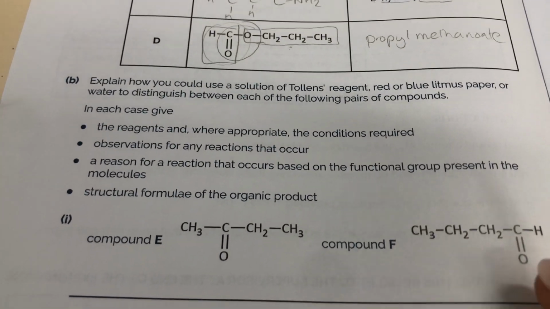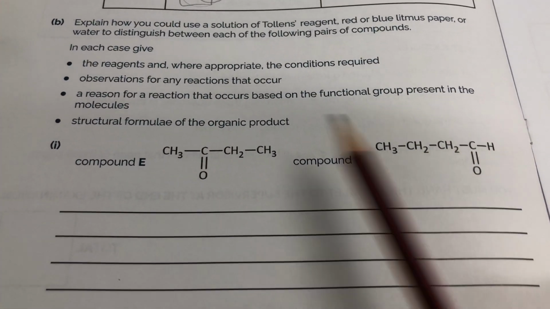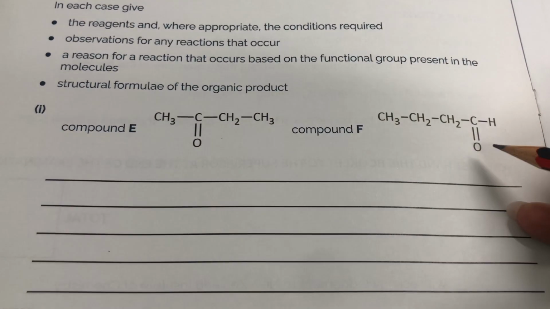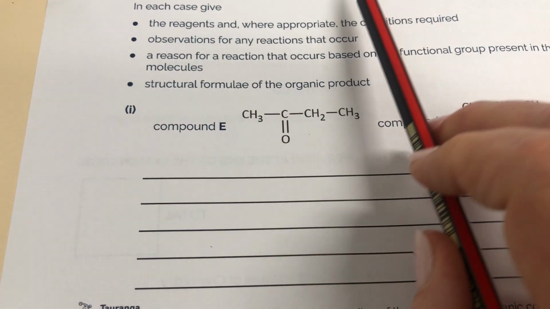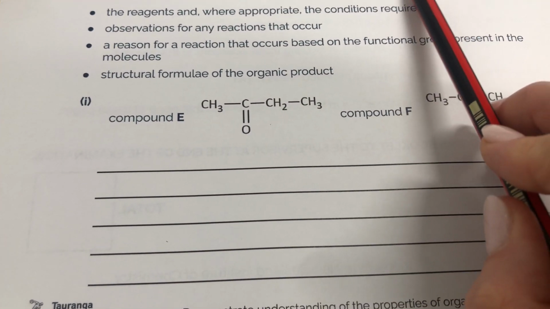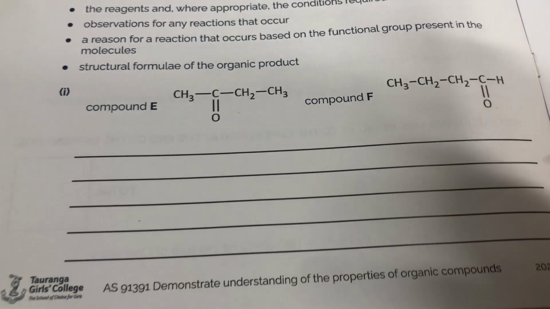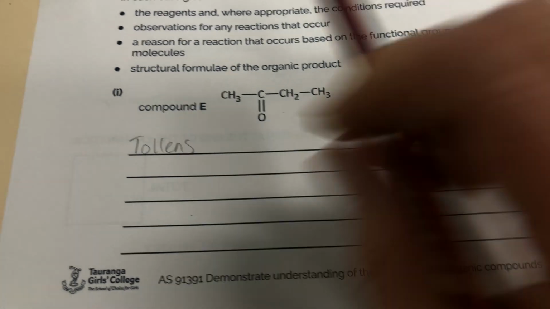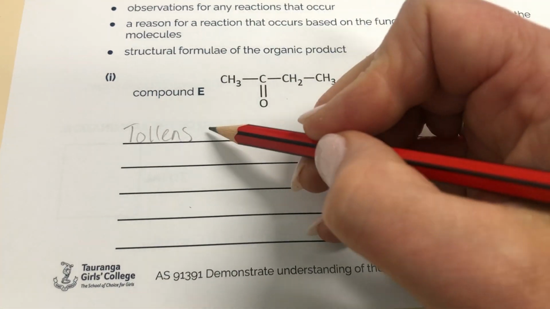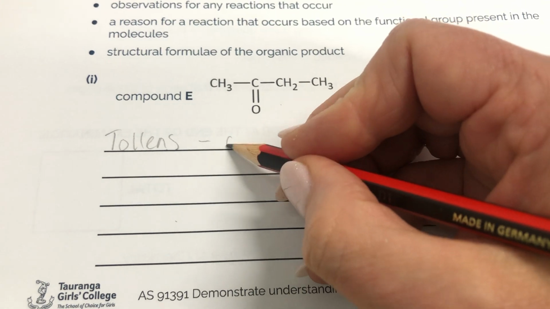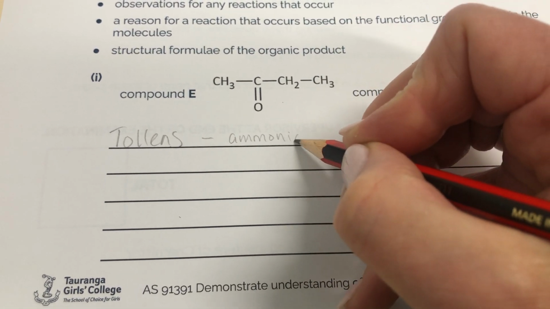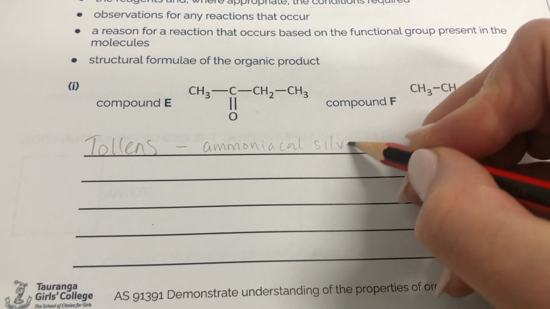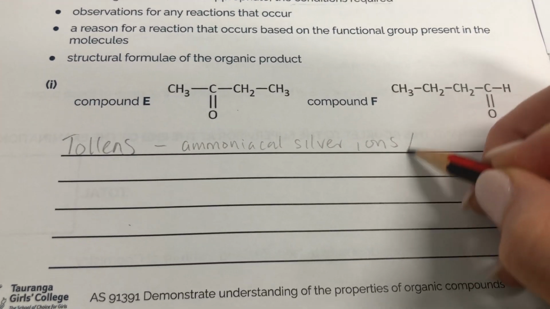Okay, right. We are going to distinguish now between these compounds here. So this is a pretty straightforward one. We've got a ketone for E and an aldehyde for F. And we need to use Tollens, red or blue litmus, or water. In this case, we are going to use Tollens. We are going to give the conditions. So you could put that is ammoniacal silver ions. So silver ions and ammonia, and we do warm that.